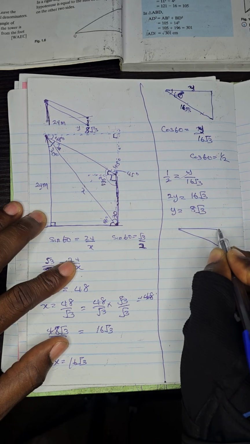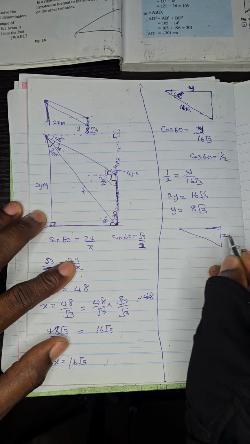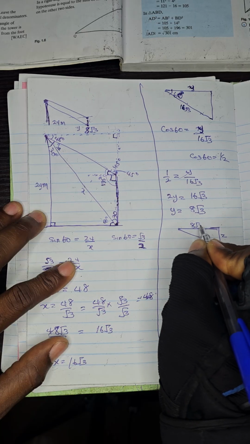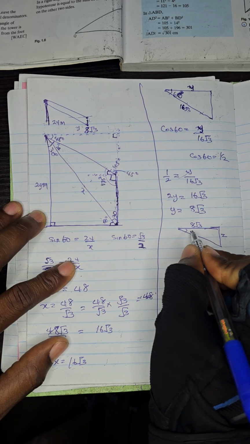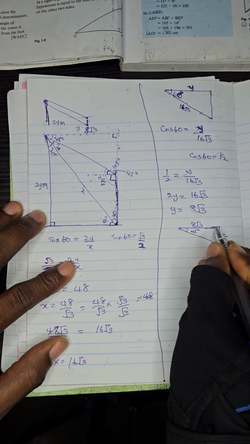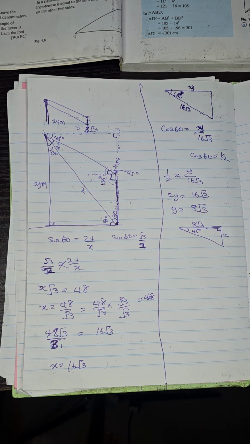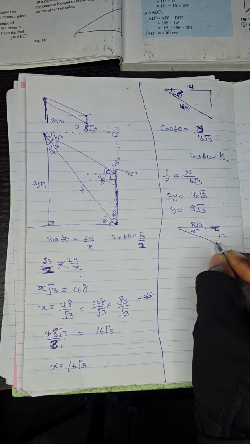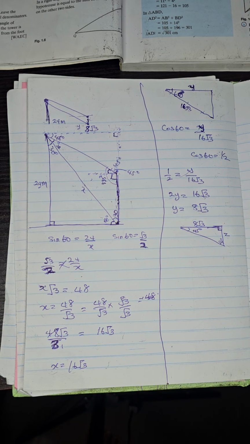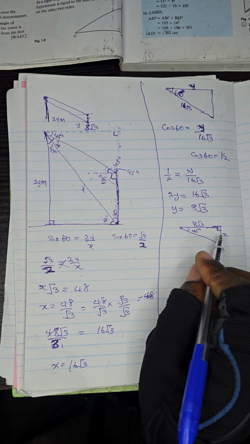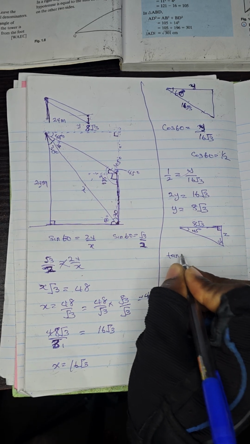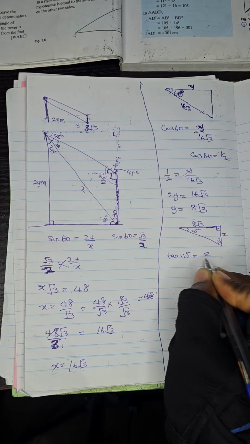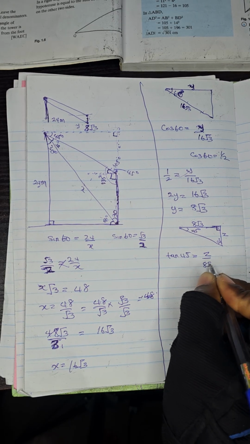Only this triangle. So let me sketch it out. I have something like this. This is what I'm looking for. Let me call here z. Here is 8 root 3. And in this triangle, here is 45 degrees. We all know that here is 90 degrees, and here is also 45 degrees. So here now, opposite over adjacent, which is tan. Tan 45 equals z over 8 root 3.